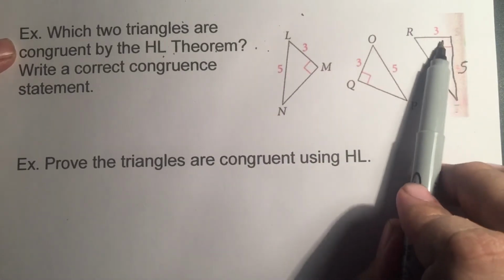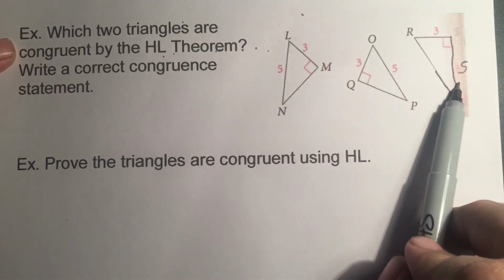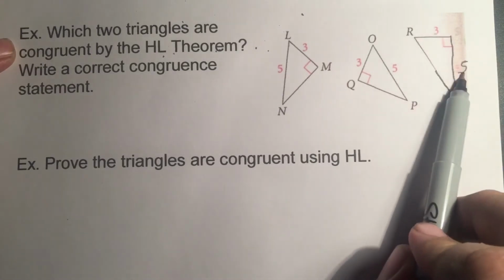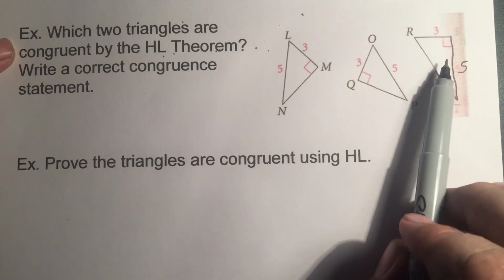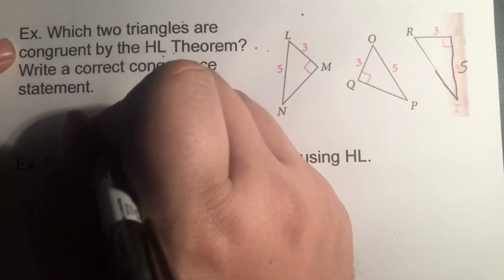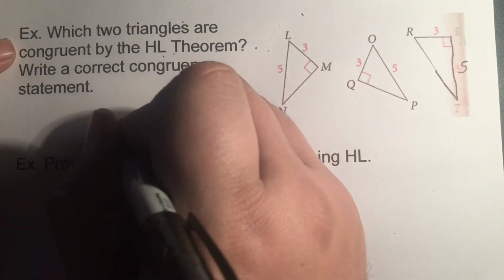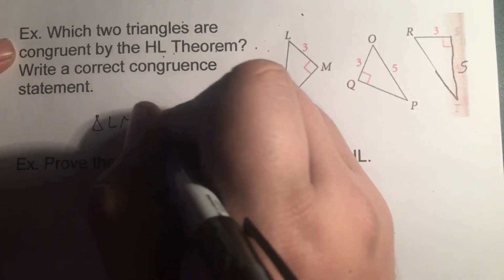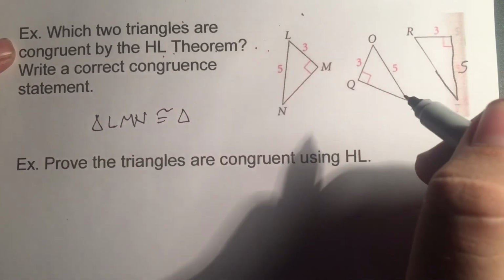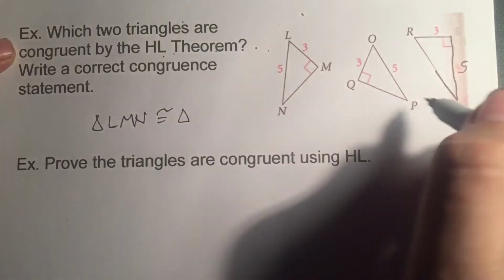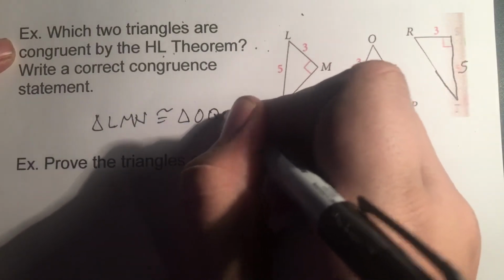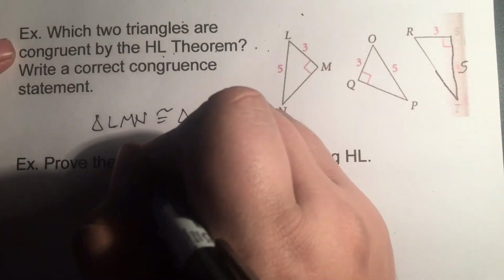Leg and the angle does not work. And technically that would be side angle side. So it's not hypotenuse leg. So the two that would work would be triangle LMN congruent to triangle OQP by HL.